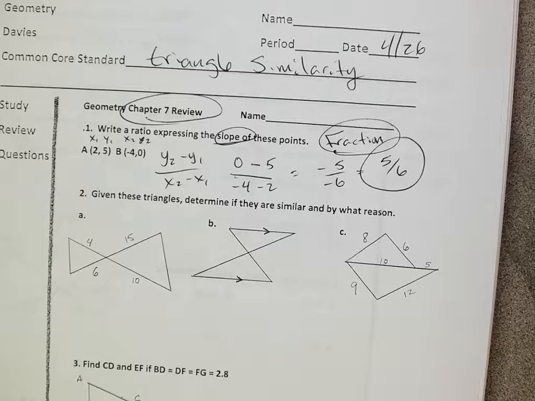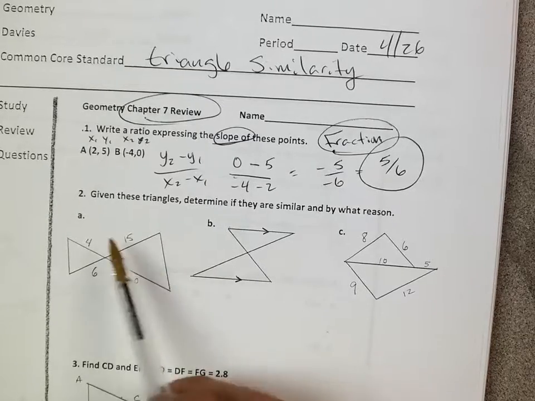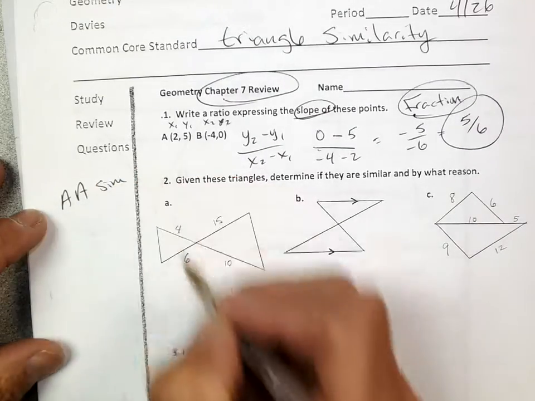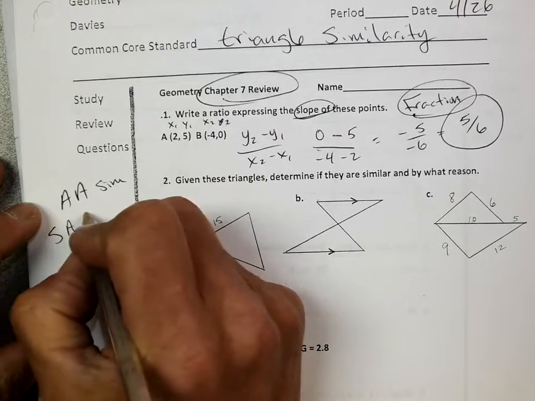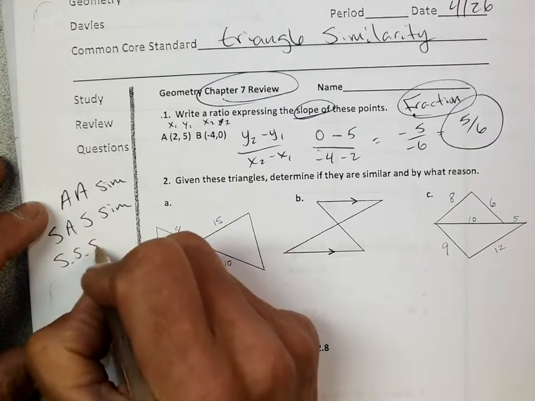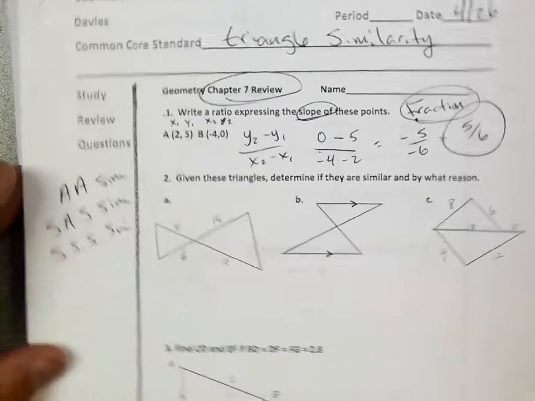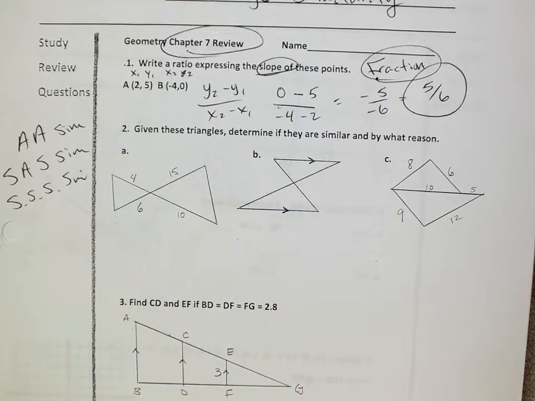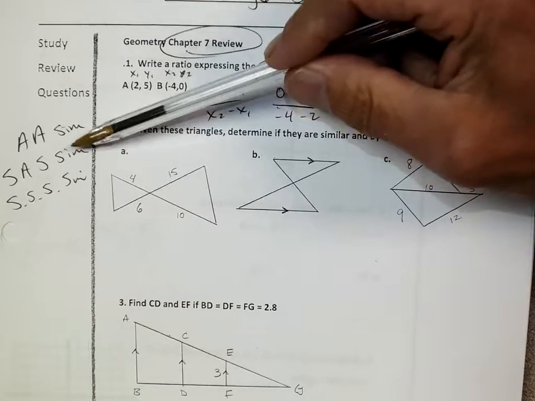All right, number 2. Given these triangles, determine if they're similar. So first of all, what I have is two sides, right? So again, let me put it on the side. There's three ways. We've got angle, angle, sim, or we're going to have a side, angle, side, sim, or we're going to have a side, side, side, sim. Okay, now on number 2A, right off the bat, I'm thinking it's got to be probably that one, right?